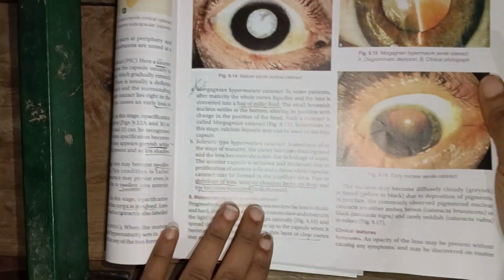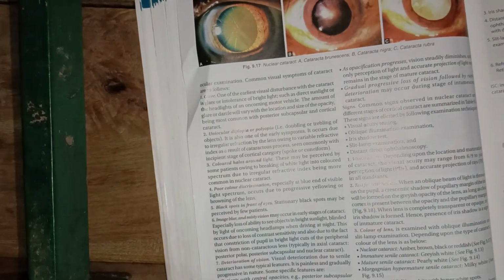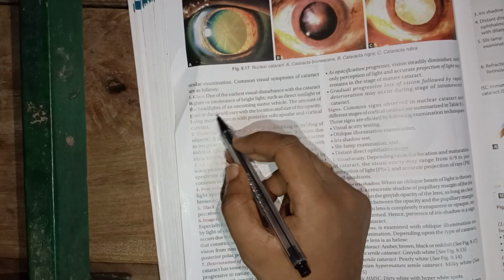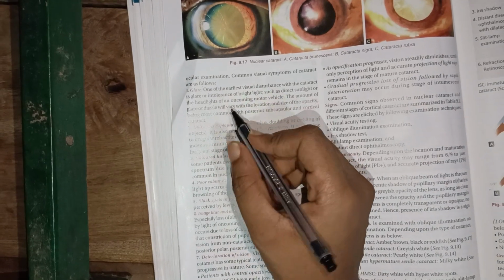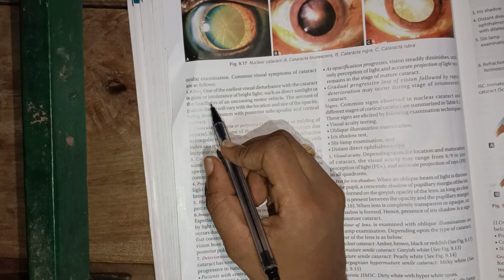Next, we discuss the clinical features. An opacity of the lens may be present with or without symptoms. First, there is glare. A person with cataract has glare. One of the earliest visual disturbances with cataract is glare.